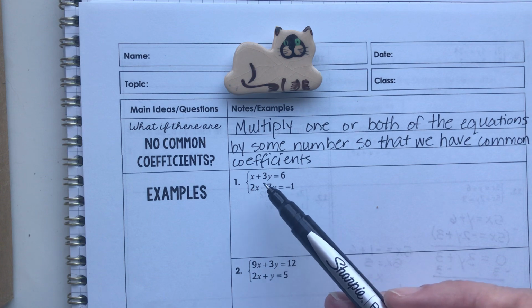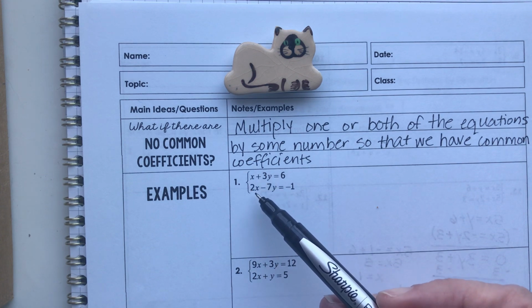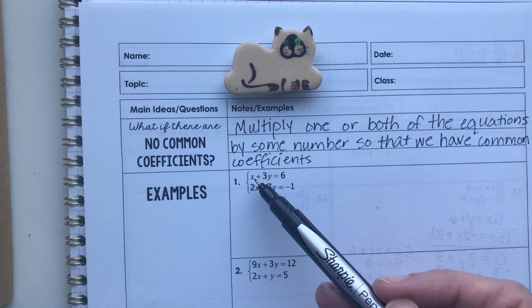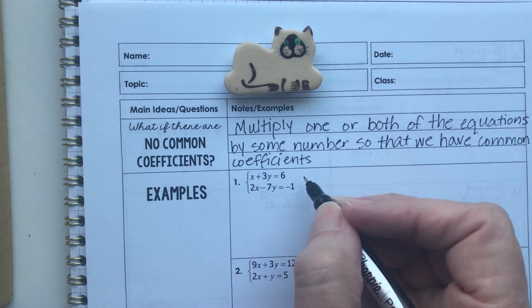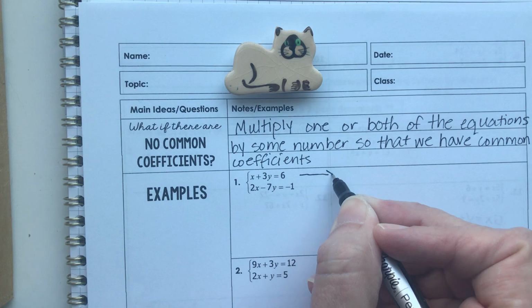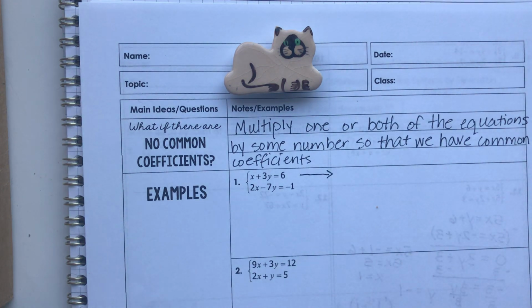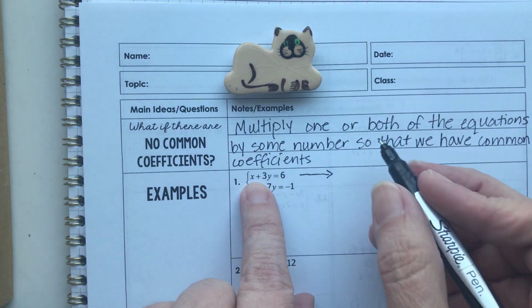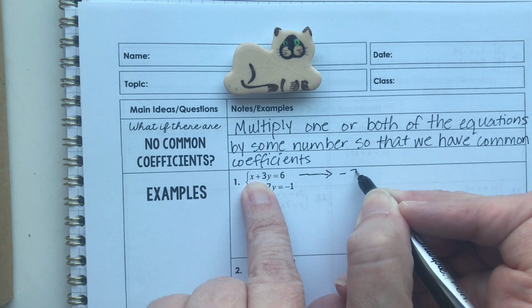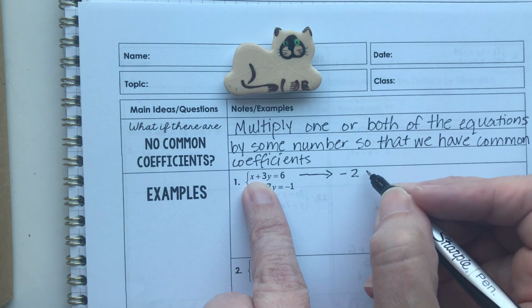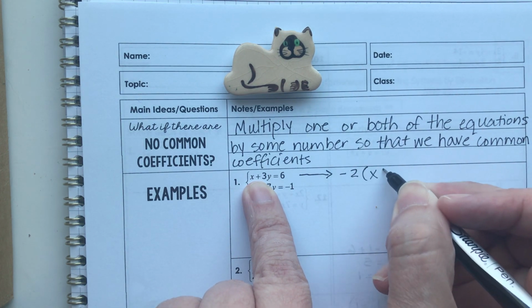But the easiest thing to do here is going to say, wait a minute, if I just multiplied that x by 2, I'd have 2x and 2x. So what we're going to do is take this equation. Remember I told you that if you want to get opposite signs, so if I multiply this whole equation by -2, watch what happens. I'm going to multiply the entire thing.